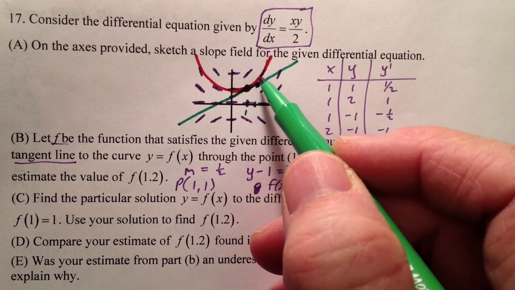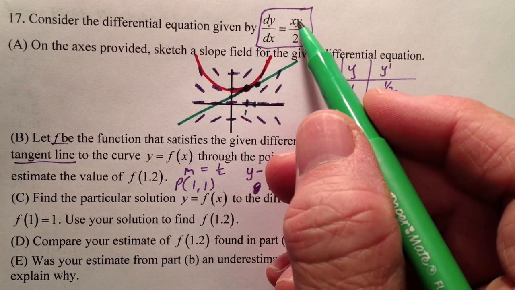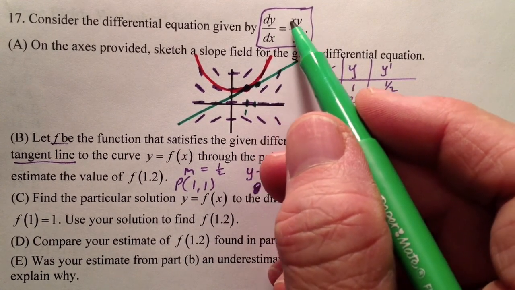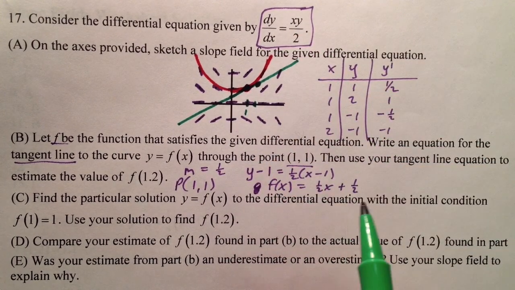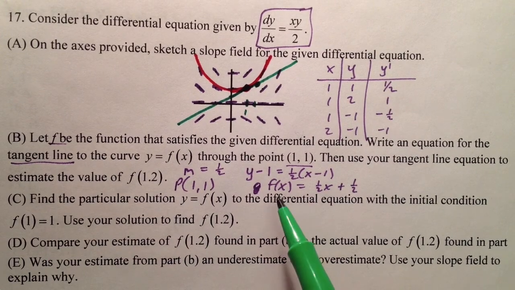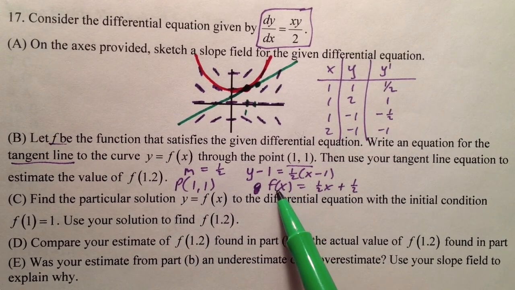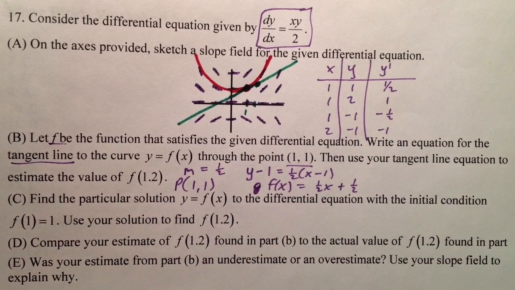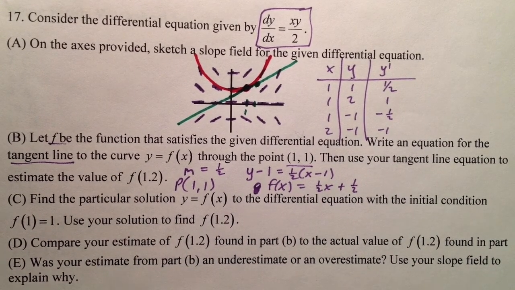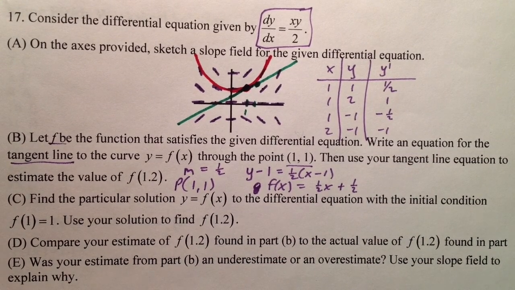We don't know what f of 1.2 is because we don't know what the y is equal to yet. We don't know the actual solution to the differential equation. So this f of x here is not the antiderivative of this differential equation, it's not a general solution, it's the equation of the tangent line.